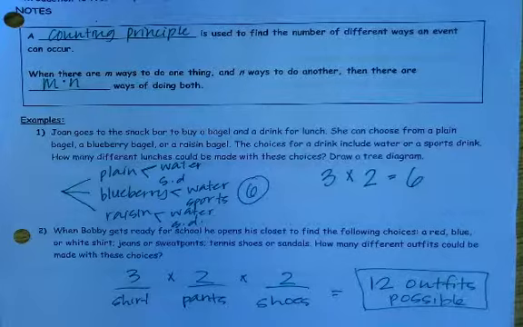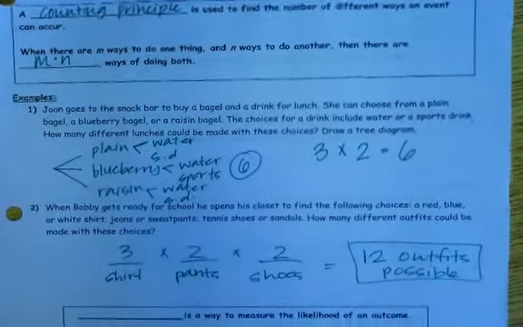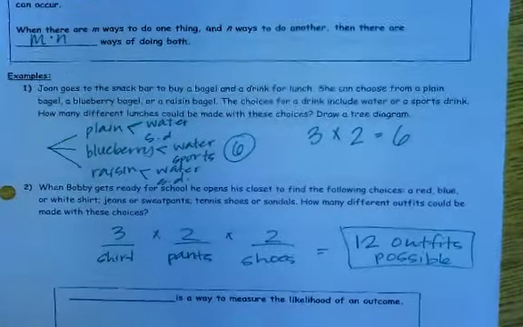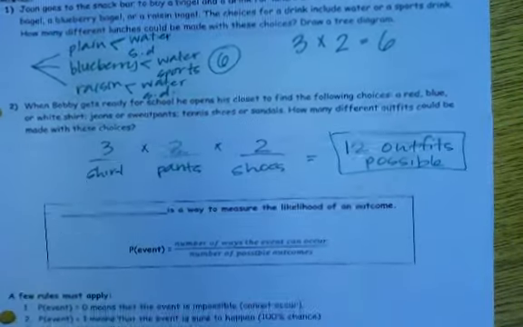Okay, so this is how you figure out the total number of combinations using the counting principle. Questions on that? Pretty simple.